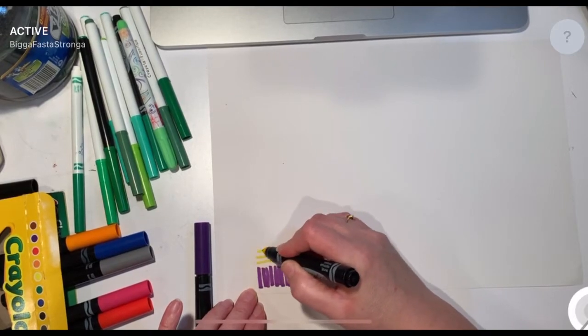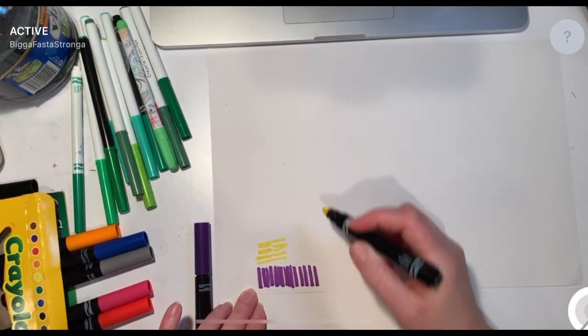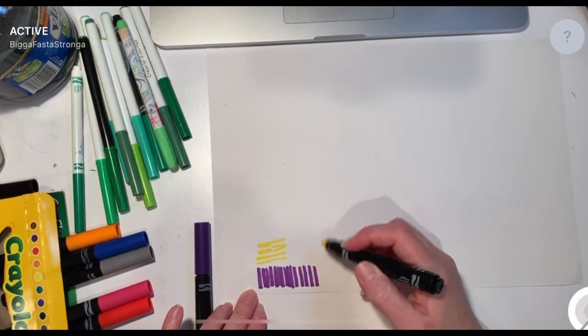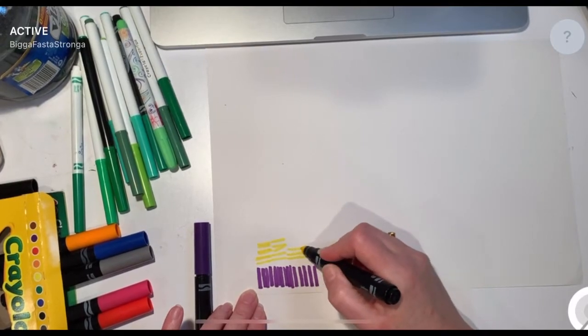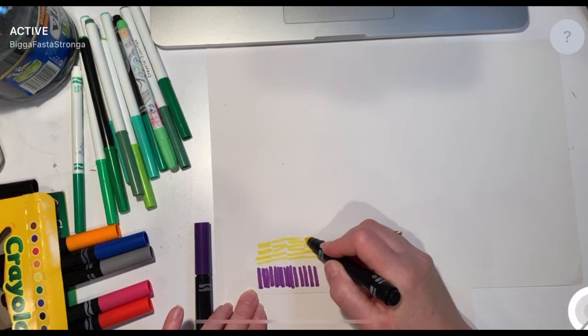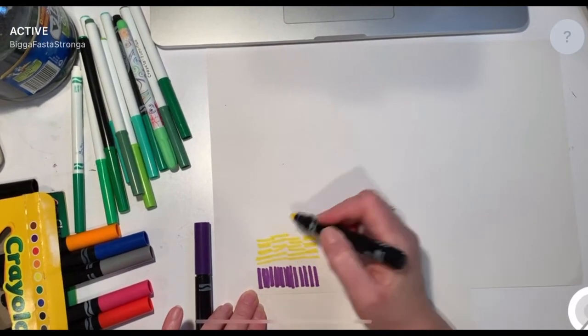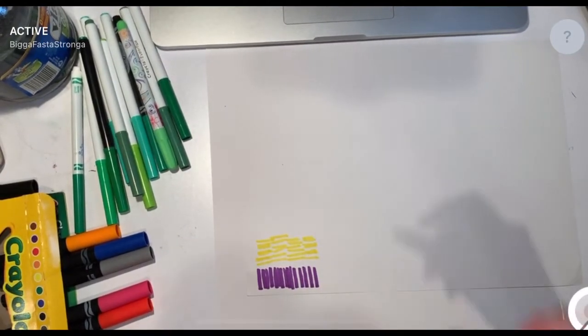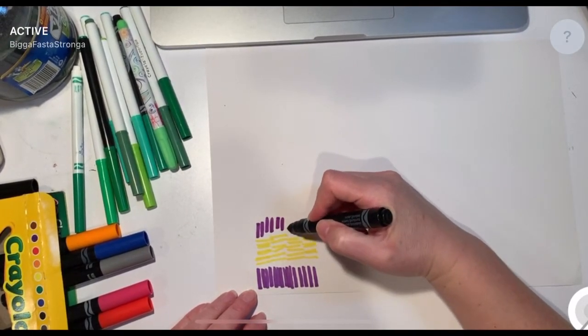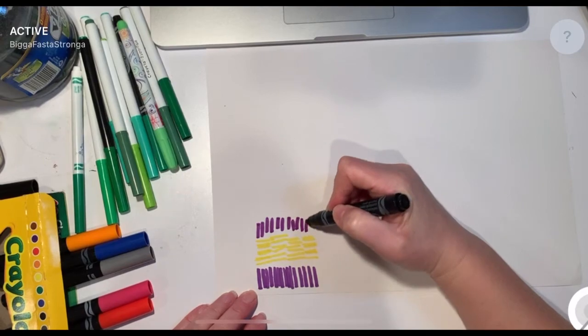I'm going to go ahead and do a little bit of purple and yellow back and forth. I have my purple lines standing up, so they're going vertical, and I'm going to make my yellow lines laying down, which means, of course, that they're horizontal. So I will put those on. I'm going to do these all the way up my paper in a column.